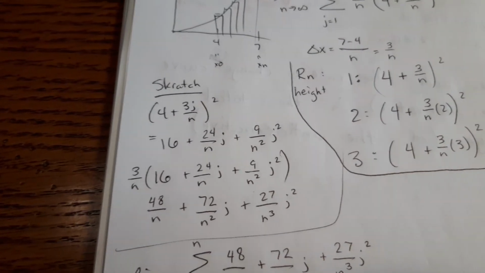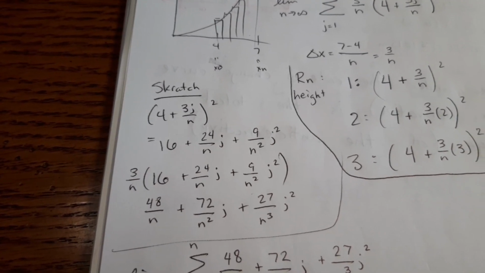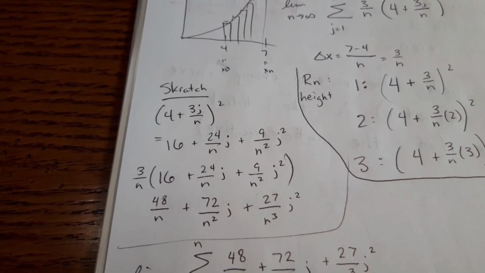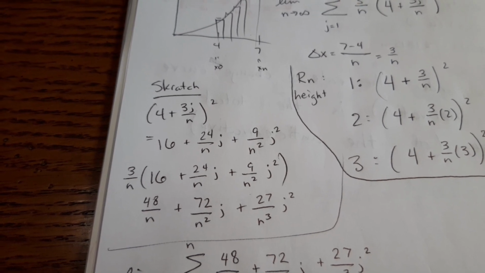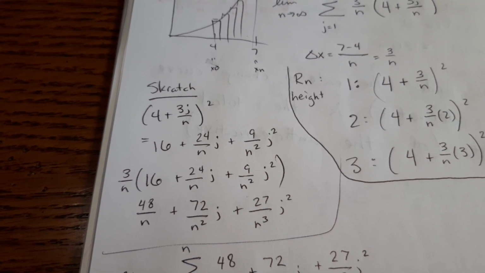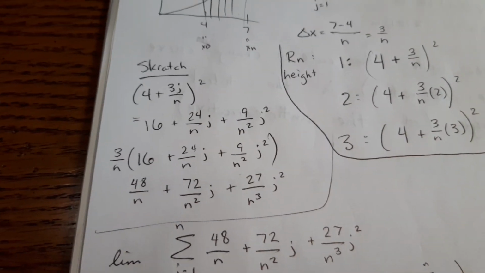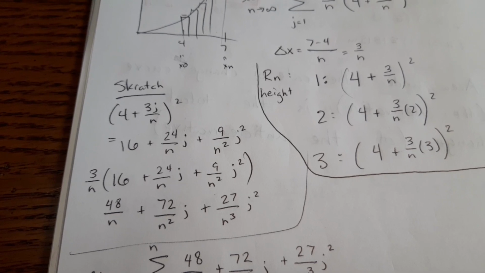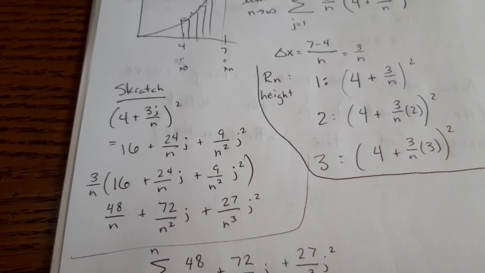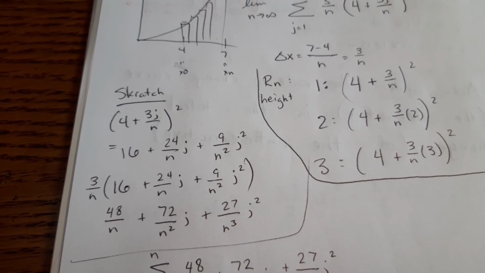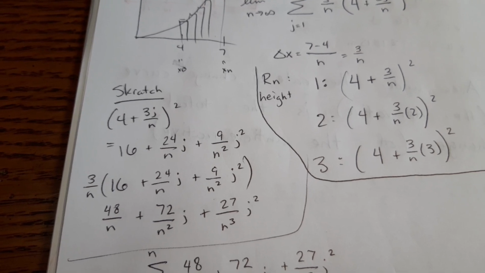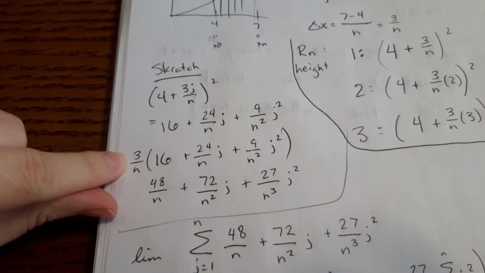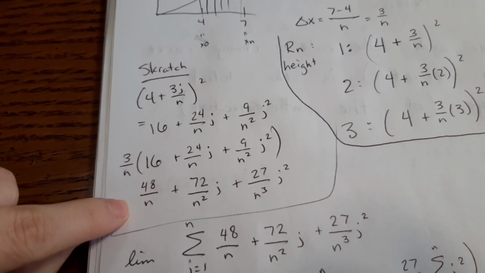And so I'm going to do some scratch work. I'm going to square 4 plus 3 over n times j, and you get 16 plus 24 over n times j plus 9 over n squared times j squared when you FOIL that out. And then I'm going to distribute that 3 over n through there, and you get 48 over n plus 72 over n squared times j plus 27 over n cubed times j squared. So we are distributing that 3 over n into here to get this.